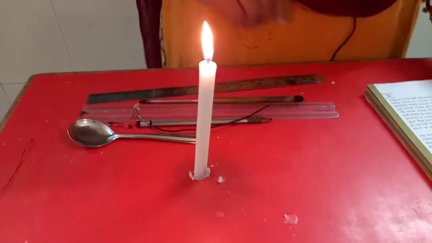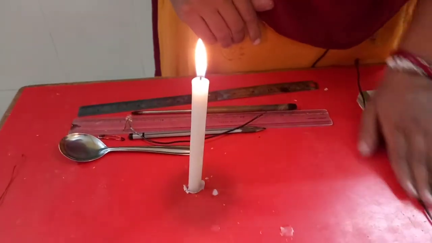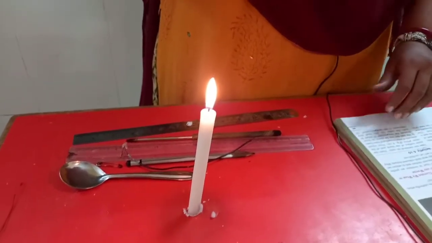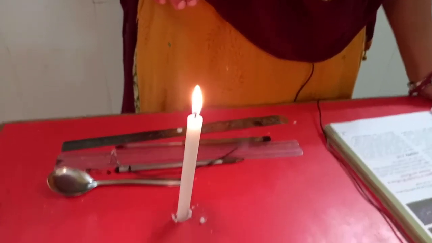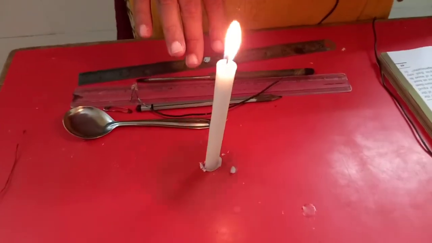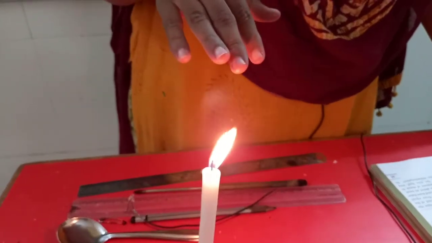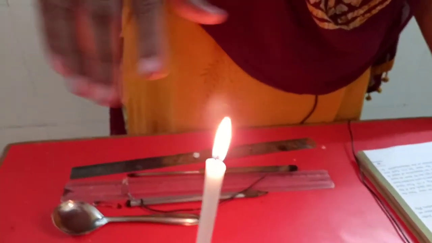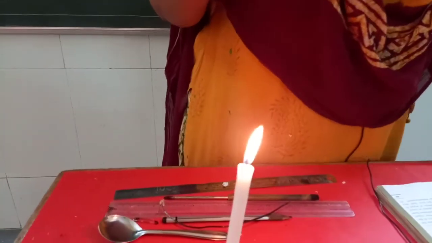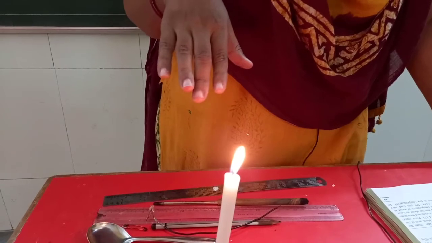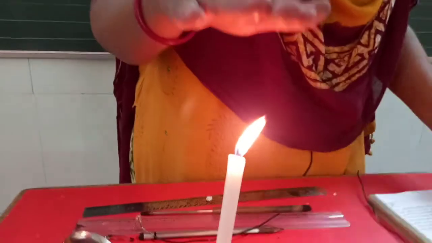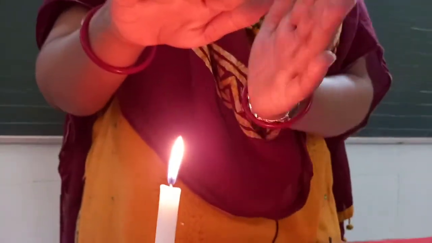Now the second activity which we are going to do is transfer of heat by convection in air. Now what is convection in air? With the candle, according to the textbook figure 4.2, you will see that the air near the heat source gets heated and rises up. We understand this, isn't it? So let us see. Now another activity, 4.9, keep one hand above the flame and one hand on the side of the flame. Top hand and side hand.